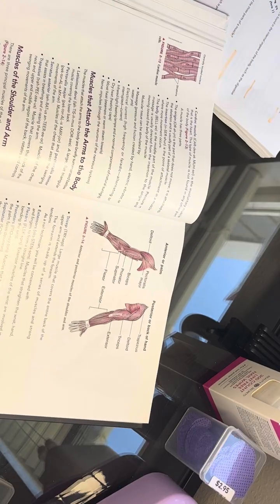Question 18 says, which of the following is not one of the 3 parts of the muscle? So we can look at what the 3 parts are: origin, insertion, and belly, which are all answer choices. So we're going to pick the odd one out, A, nucleus.